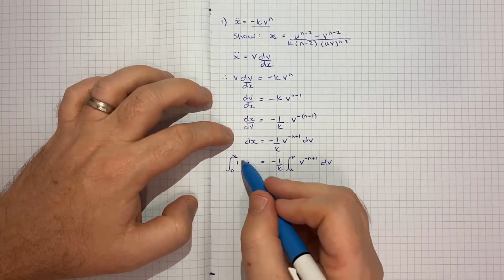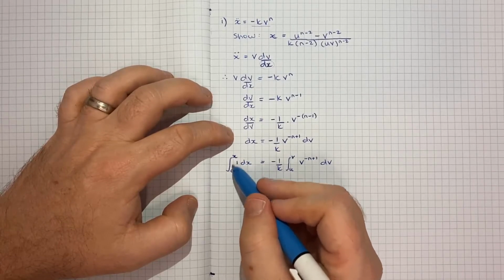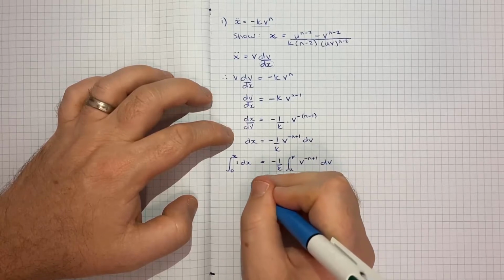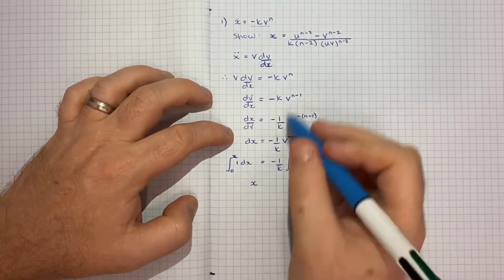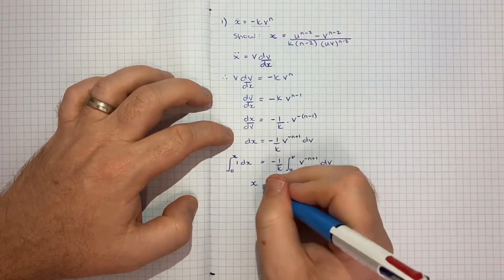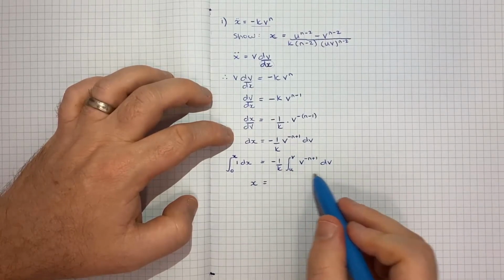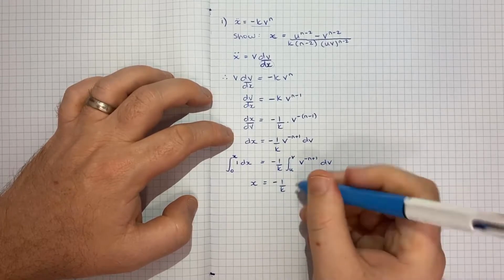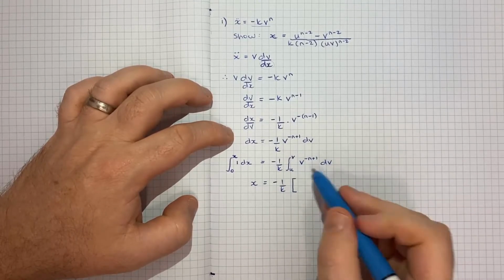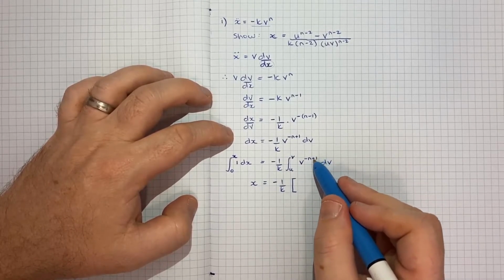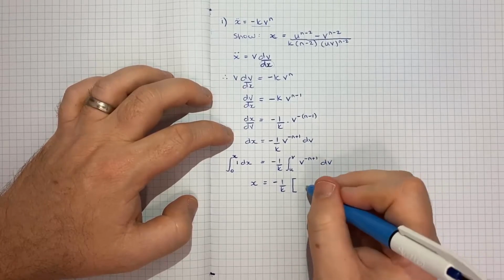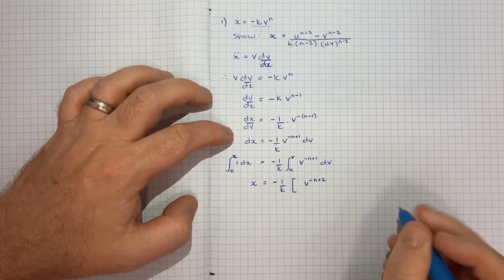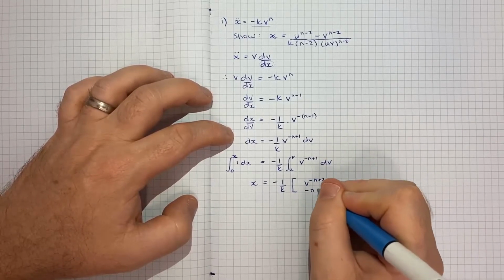Now, integrating 1 between 0 and x is simple enough. You'll just get x minus 0 equals x. So now we've isolated our x, which is good news. So now really we just need to evaluate this right-hand side. So we'll get negative 1 on k times, to integrate we will just add 1 to the exponent and then divide by the new exponent. So we get v to the negative n plus 2 over negative n plus 2.